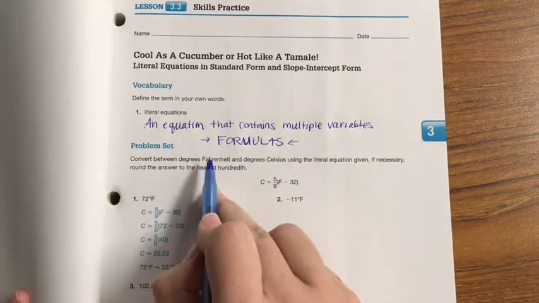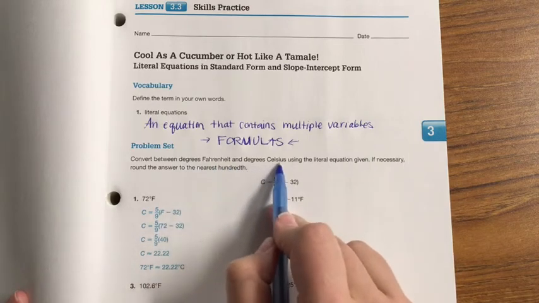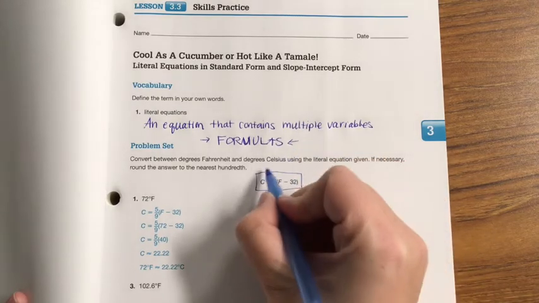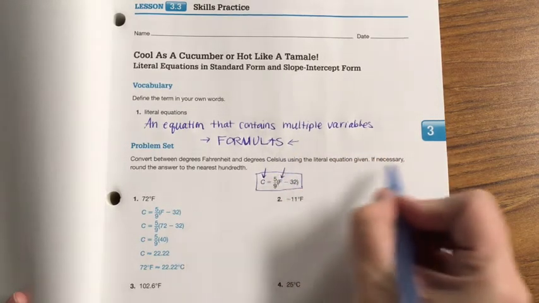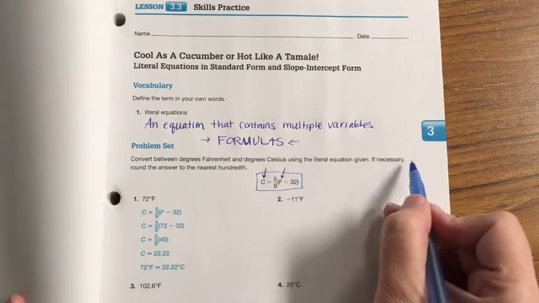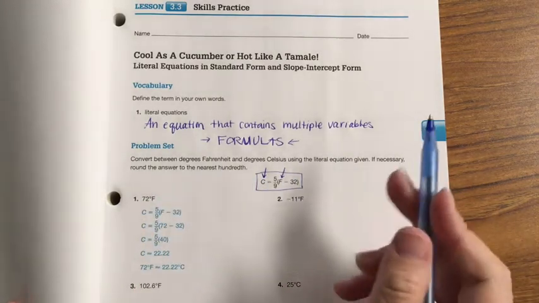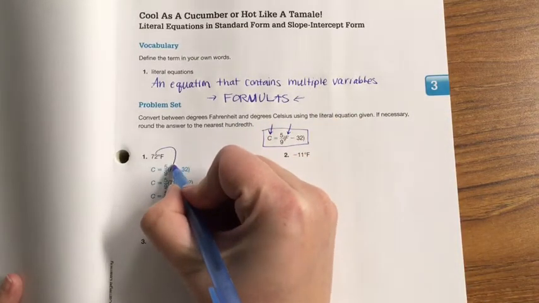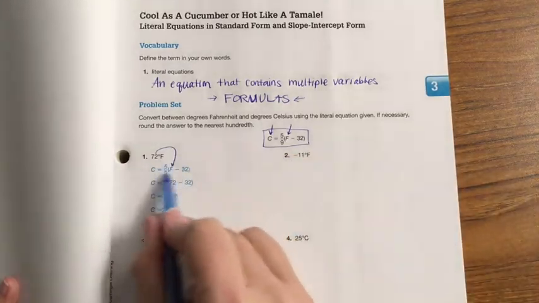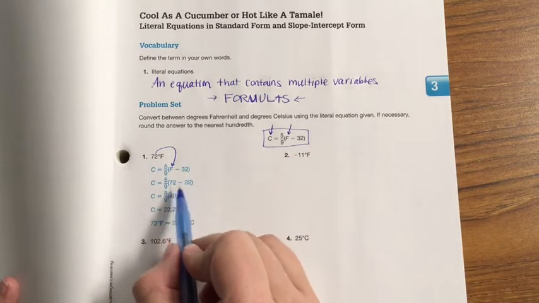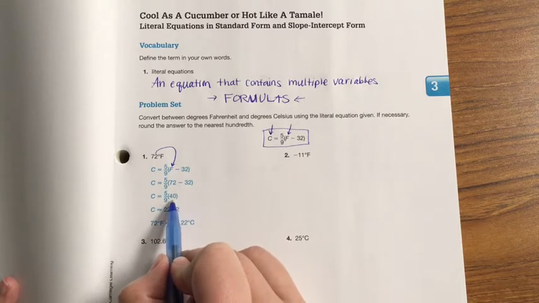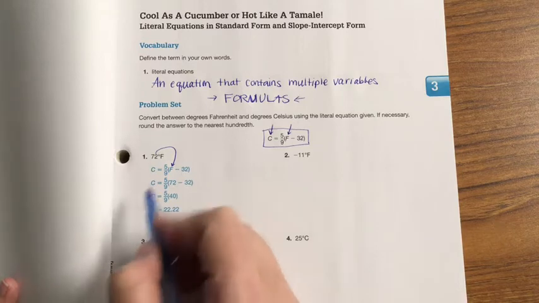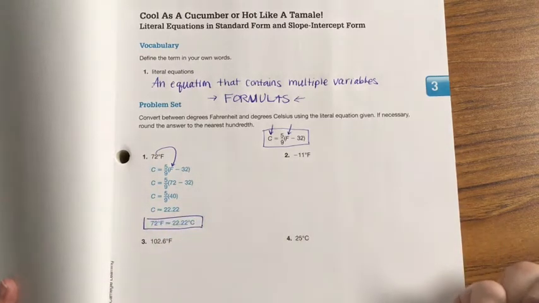So for example, to convert between degrees Fahrenheit and degrees Celsius using the literal equation, so this is an example of a literal equation. Notice how it has C in it and it has F in it. We're going to use this to figure out one or the other. So the first one's pretty easy. They tell us the Fahrenheit, so all we're going to do is plug that in for the F and then go through and figure out what this is. So they did 72 minus 32 and got 40 and then used their calculator. 5/9 times 40 is about 22.2. So then the final thing that you need to write is this answer like this.